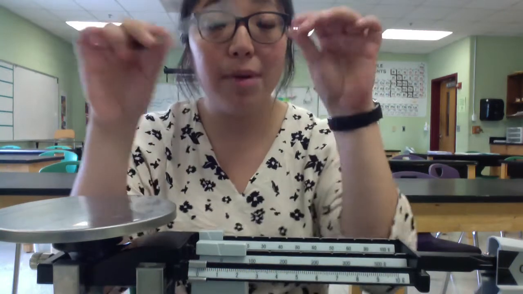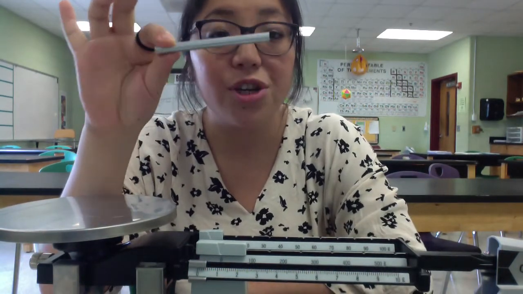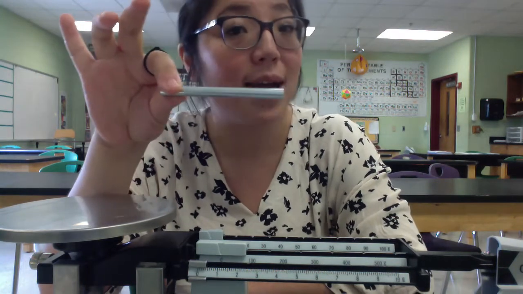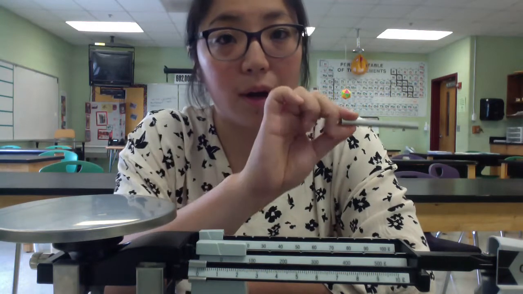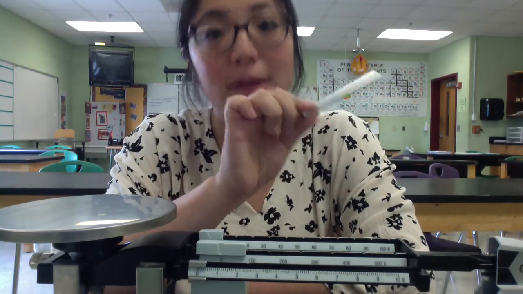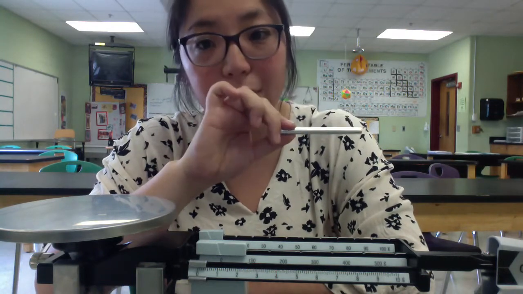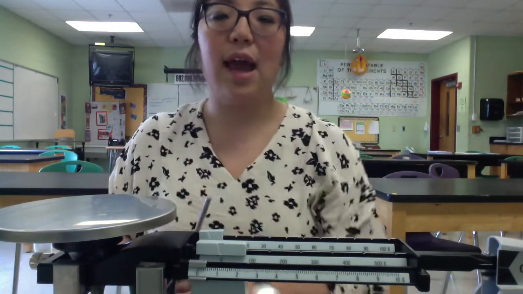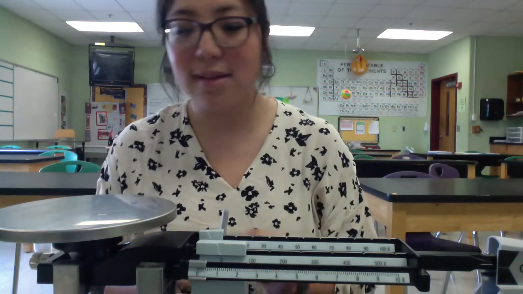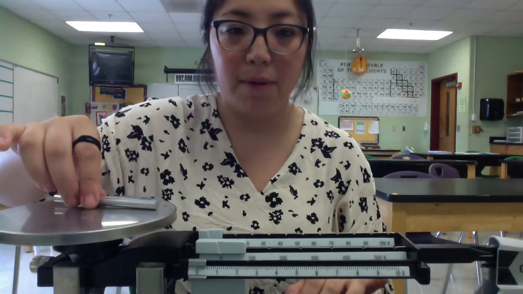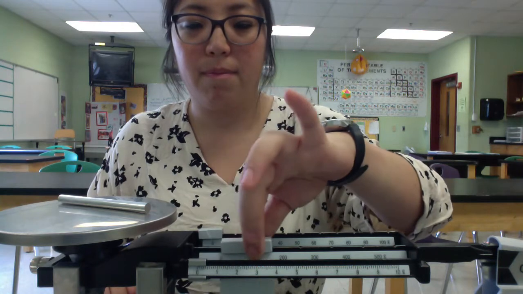So because you now know the volume of this metal, you should be able to calculate the mass using your density formula or using your density graph. So you should be doing your approximation there and doing your math there, and then let's see how close we were. So I'm going to go ahead and take the mass of the metal. I'm going to hope it doesn't roll off.